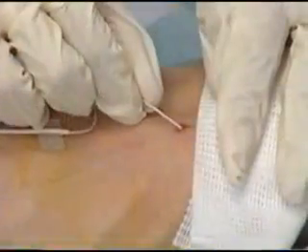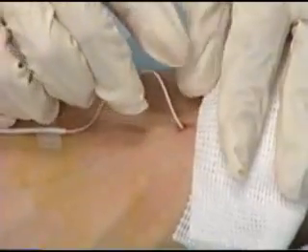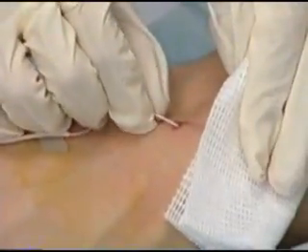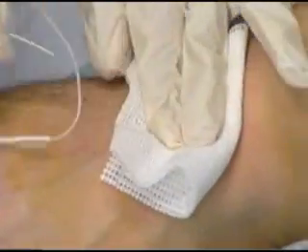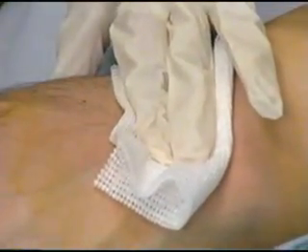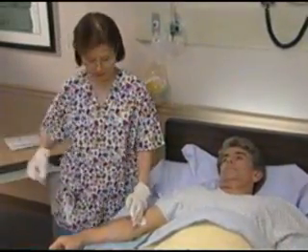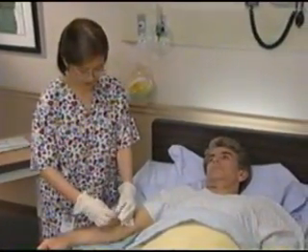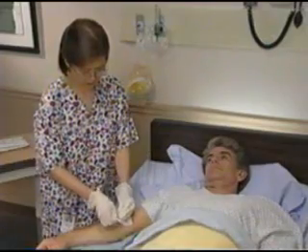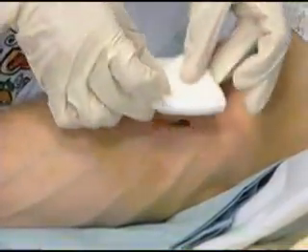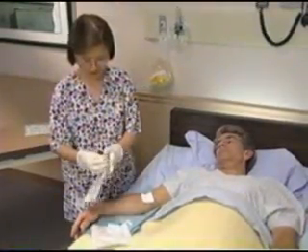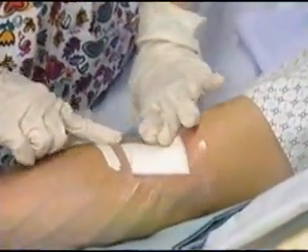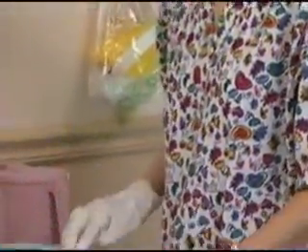Pull the catheter slowly and gently until it's completely out of the vein. Place a sterile gauze pad on the site and apply pressure for 1 minute or until the bleeding stops. Then apply antiseptic ointment and a sterile gauze dressing over the site. Redress the site every 24 hours until it's epithelialized. Finally, inspect and measure the catheter to make sure you've removed it completely.